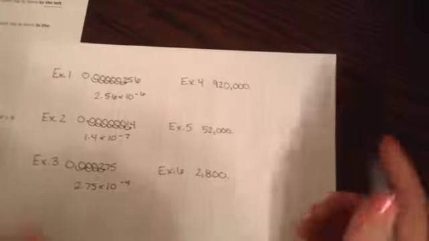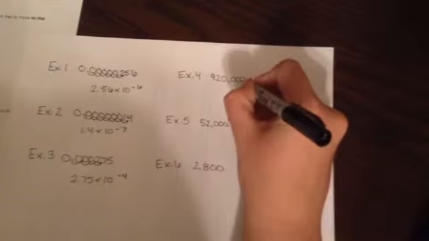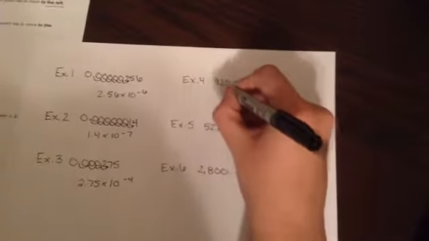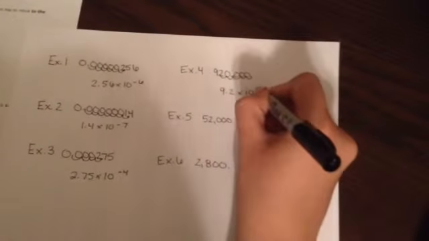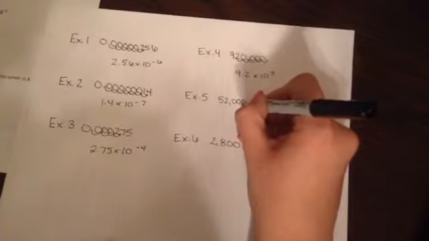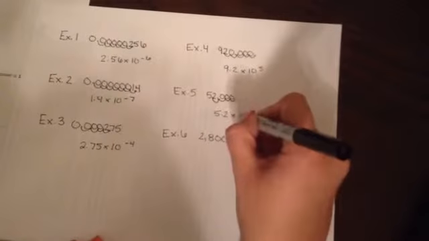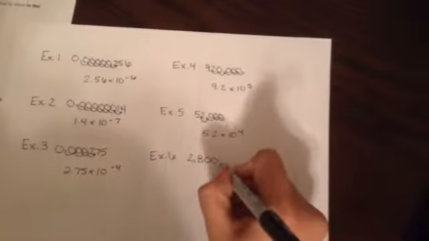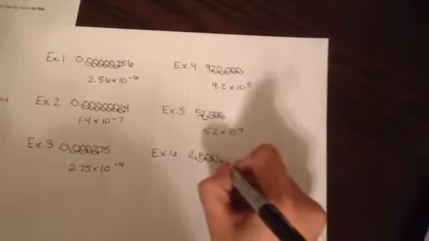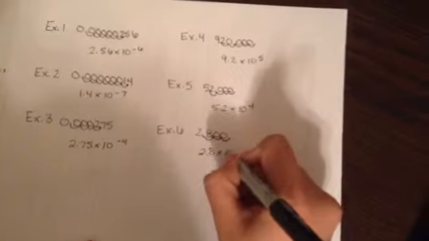So now we're going to do something different with this example. Since it is greater than 10, we are going to be moving to the left, starting right here. 1, 2, 3, 4, 5 spots, making this 9.2 times 10 to the 5th. Notice that it is positive because we did move to the left. Same thing down here. 1, 2, 3, 4, making it 5.2 times 10 to the 4th. And our last example down here, we moved 1, 2, 3 spots, making it 2.8 times 10 to the 3rd.